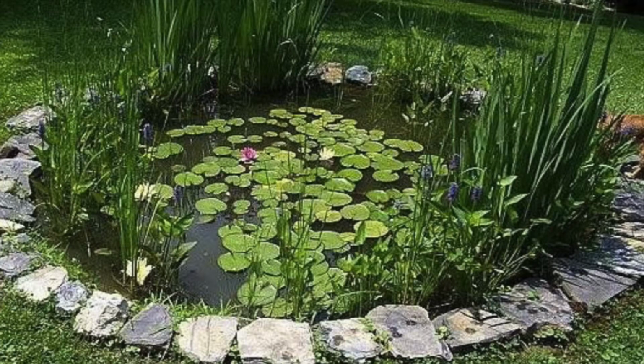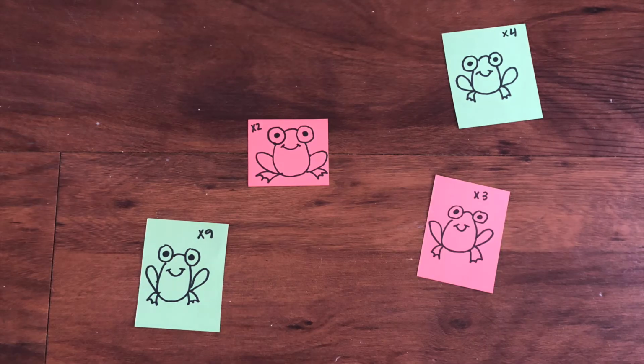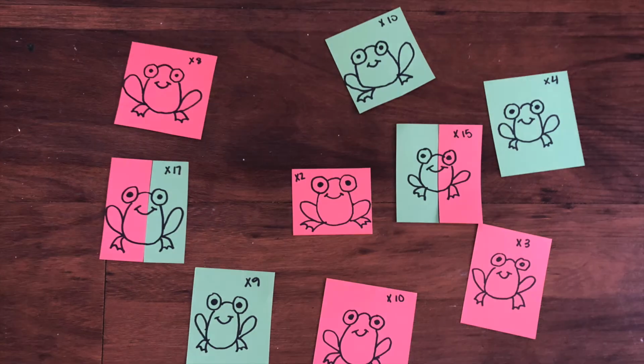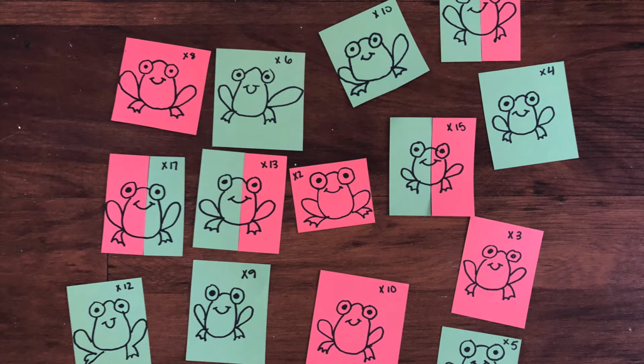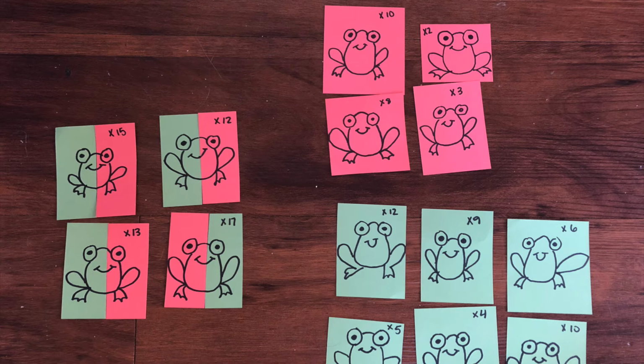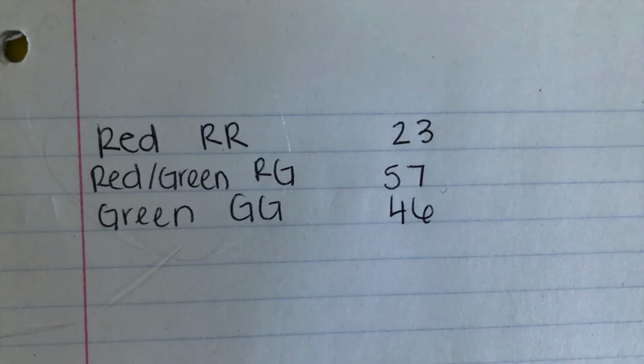Let's take a walk down to the local frog pond and count the frogs. We see that there are phenotypically red frogs, phenotypically green frogs, and phenotypically reddish-green frogs. We count them all up and find that there are 23 red frogs, 57 reddish-green frogs, and 46 green frogs. Their genotypes are homozygous R, heterozygous RG, and homozygous G.